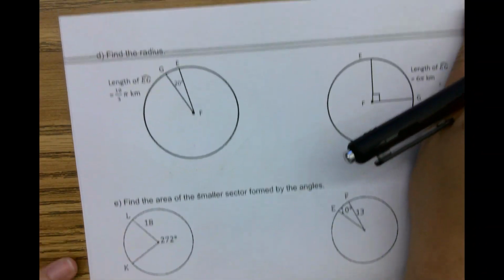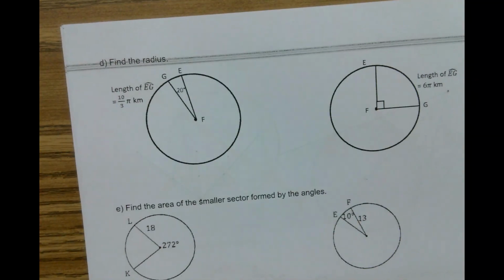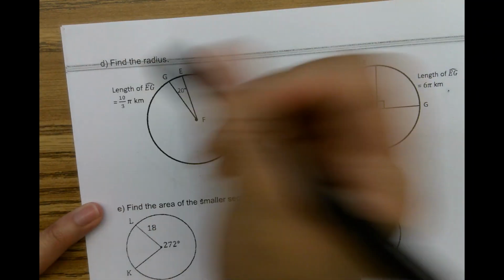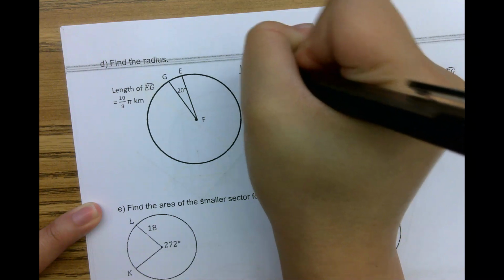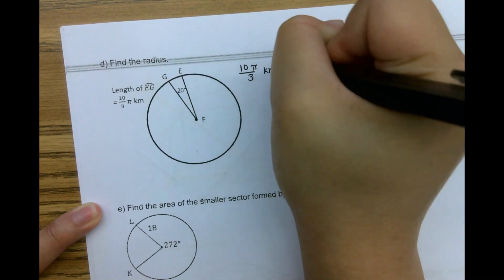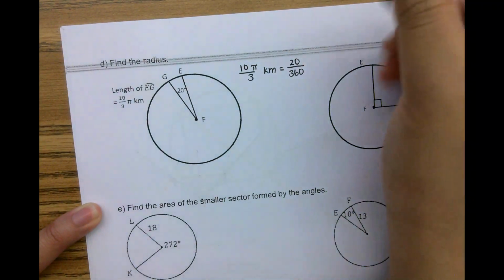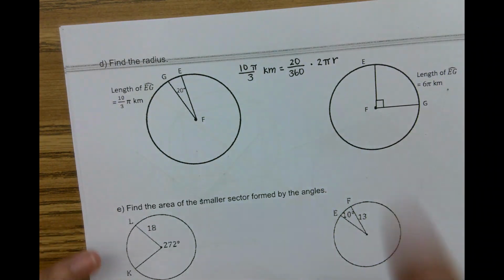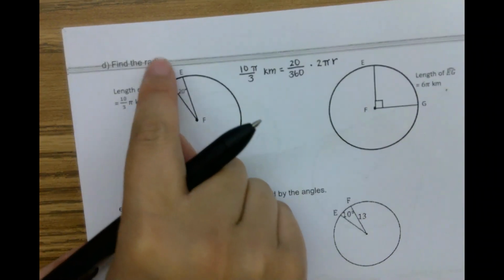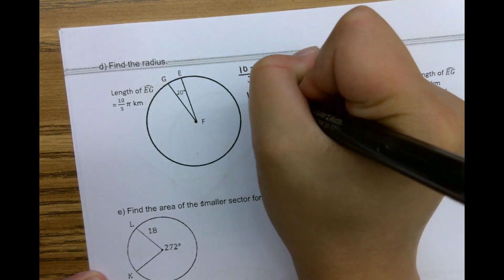Flip. This time, though, I want to find the radius. So I'm going to leave it as 2 pi r instead of just using circumference. So here, the length is 10/3 pi kilometers, so 10 pi over 3 kilometers, equals, this is 20 out of the total 360 times 2 pi r. I'm leaving it as 2 pi r instead of circumference because I actually want to find the radius this time. So I'm going to simplify it.